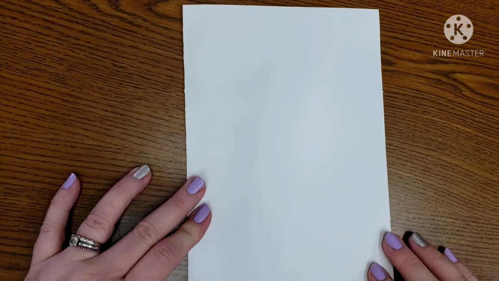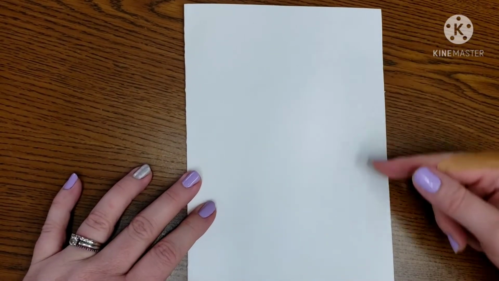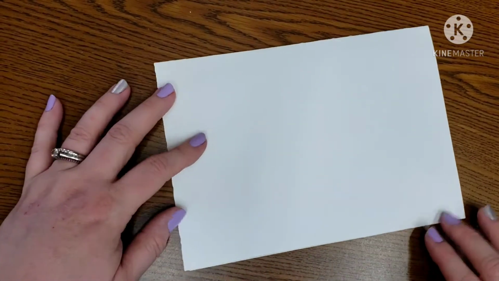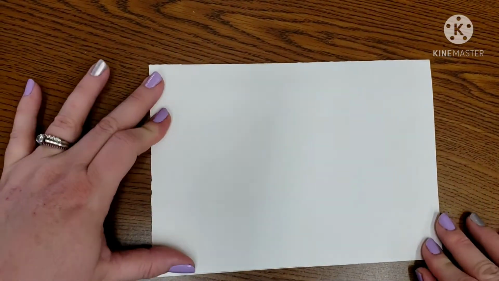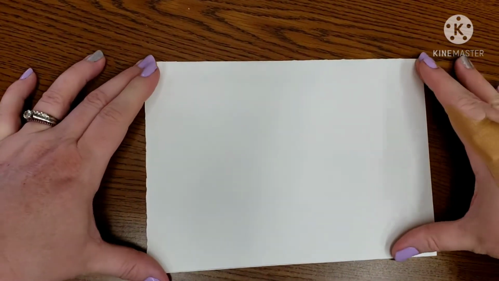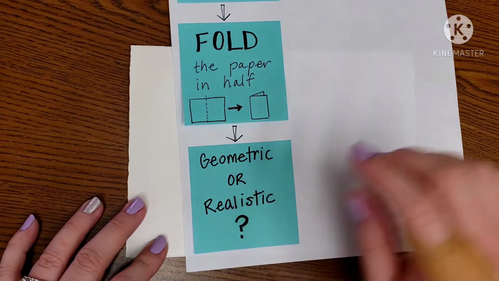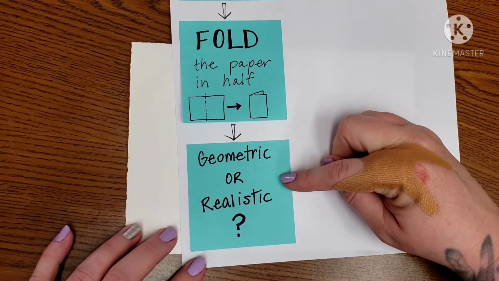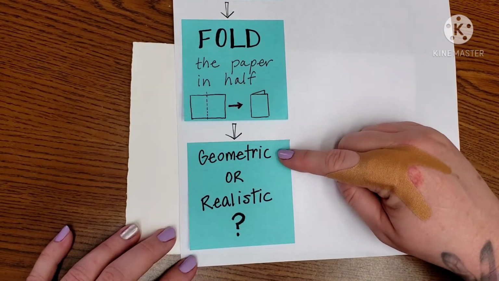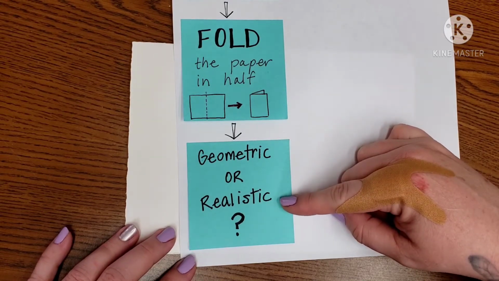So you could work with your design tall, which is vertical, or wide, which is horizontal. Either one is fine. So your next question, now that we've folded the paper, the question you have to answer yourself is, are you going to do a geometric style or a realistic style? Here's examples of both.